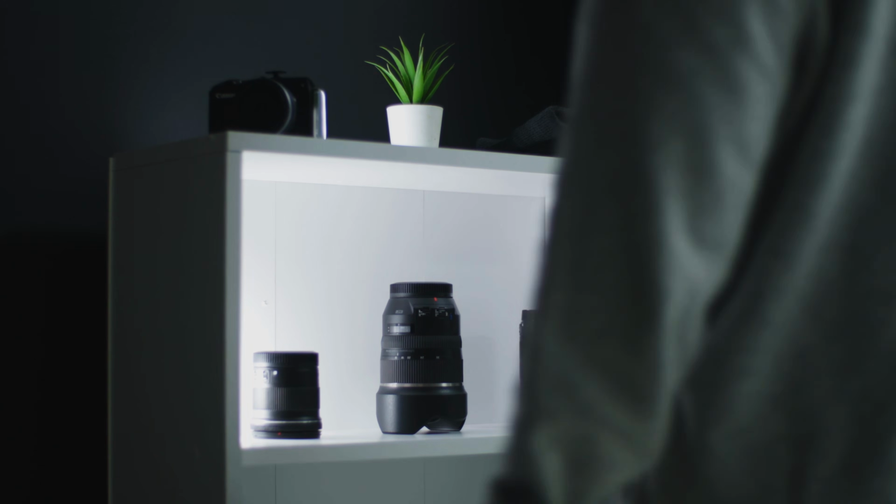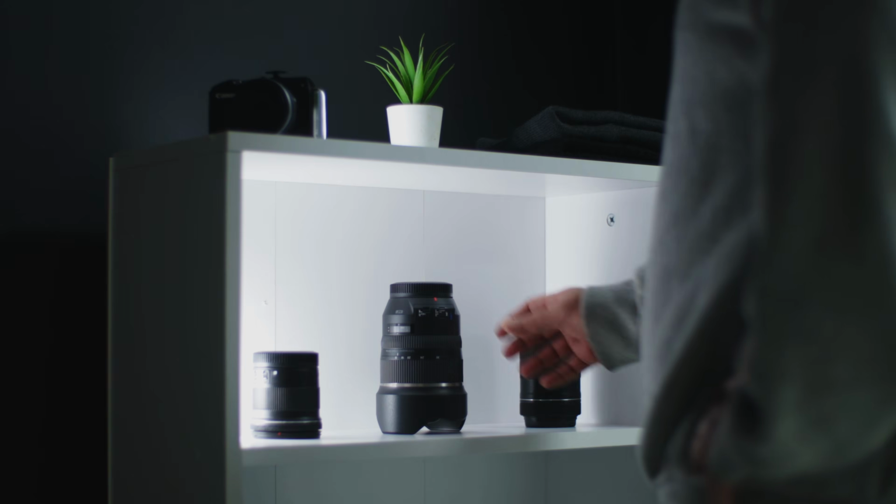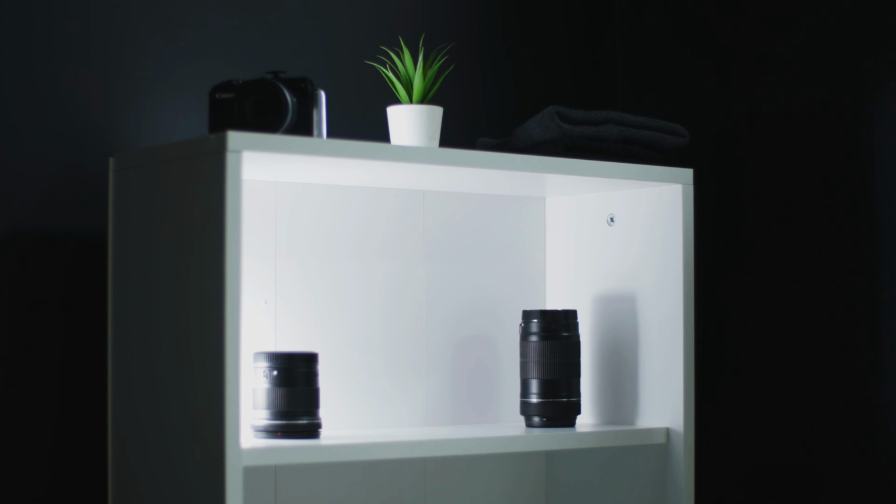Now me personally, even though I own a bunch of RF mount cameras, to this day, I still haven't purchased any RF lenses because I have some awesome EF glass, like the Sigma 18-35 f1.8 and the Tamron 15-30 f2.8 and other lenses that I'll link to in the description below.